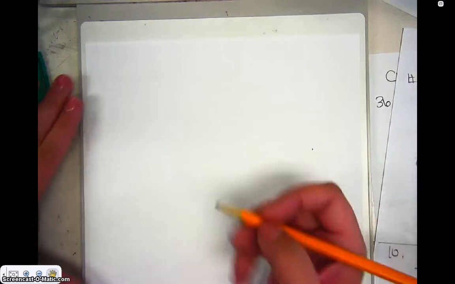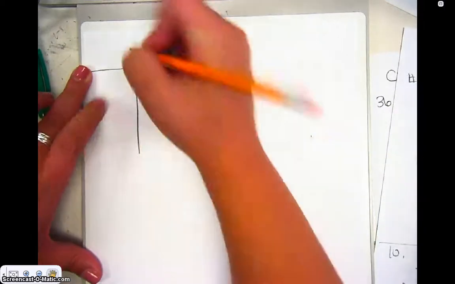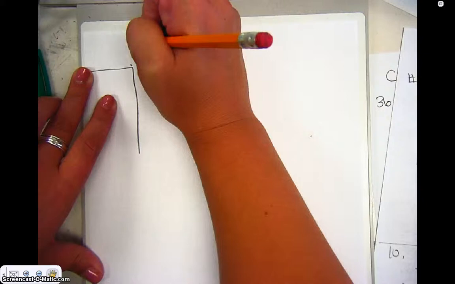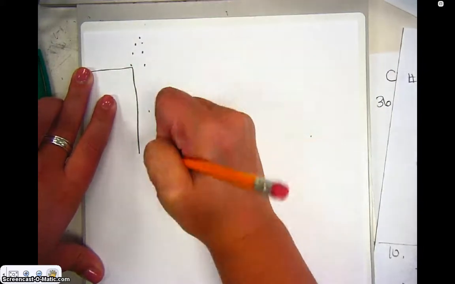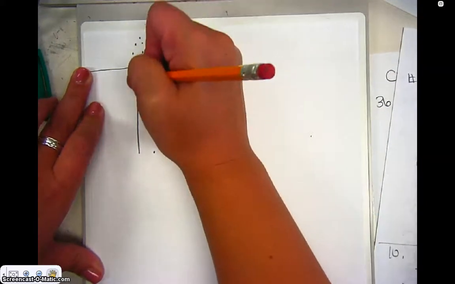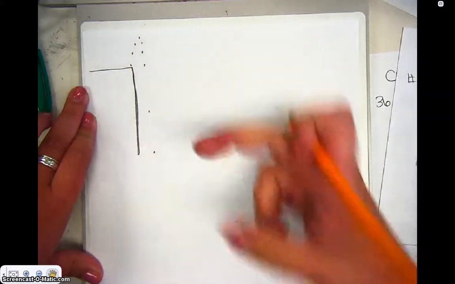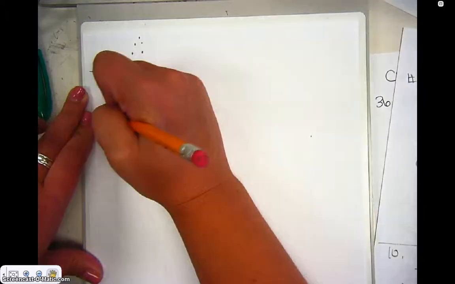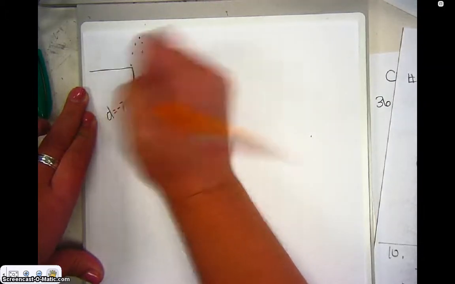I'm going to draw a picture that shows the scenario. Someone's up here and we throw the rock up in the air. I know that the height of the cliff is 75 meters. So my displacement, because I started here and ended here, is equivalent to the height of the cliff, so that is negative 75 meters down.